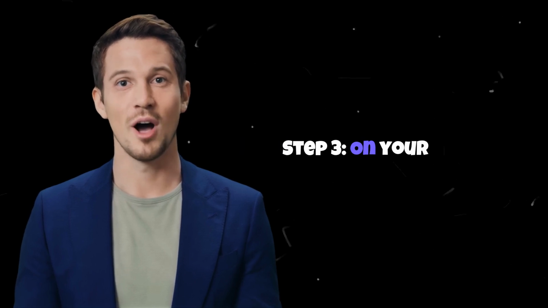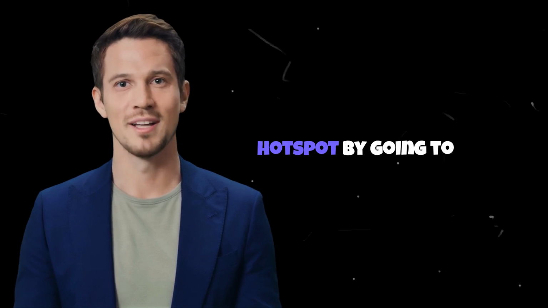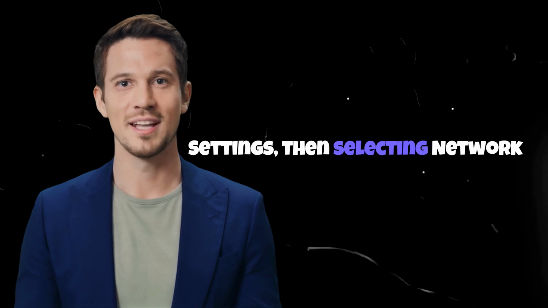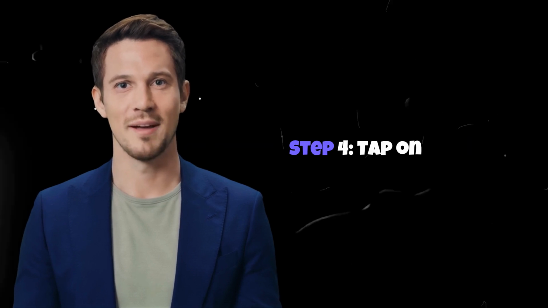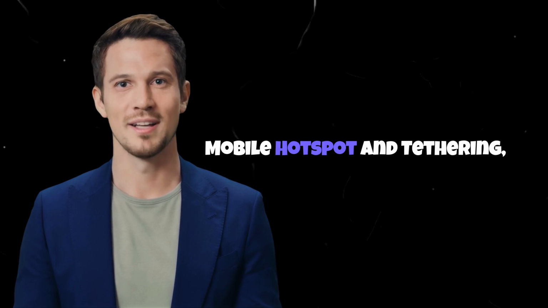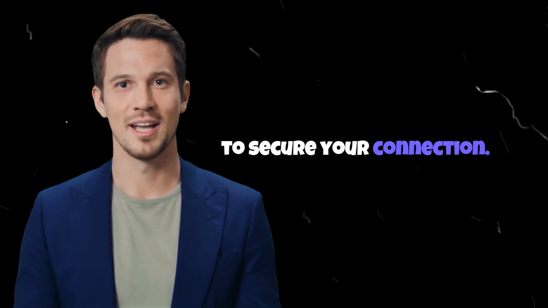Step 3. On your smartphone, enable the mobile hotspot by going to Settings, then selecting Network or Connections. Step 4. Tap on Mobile Hotspot and Tethering, then toggle on Mobile Hotspot. Step 5. Set a hotspot name and password to secure your connection.